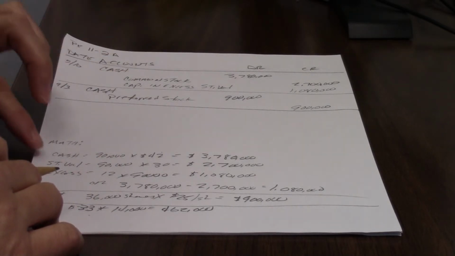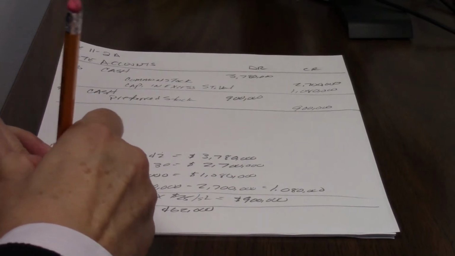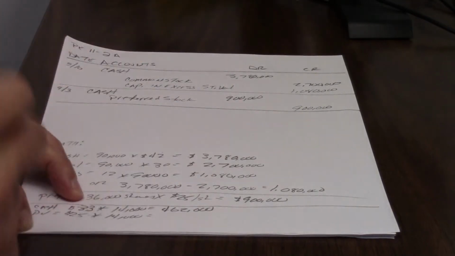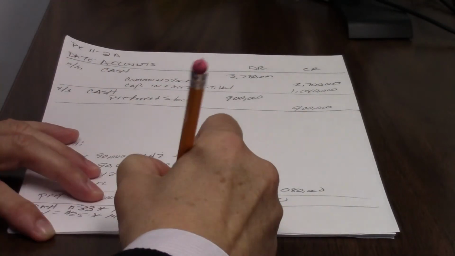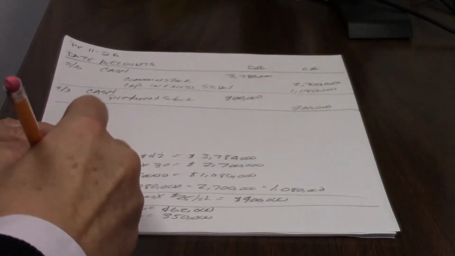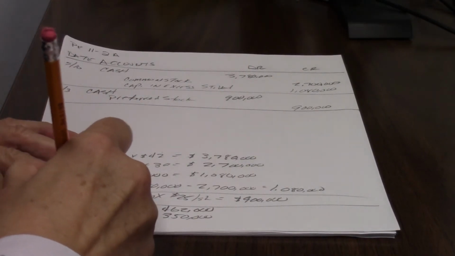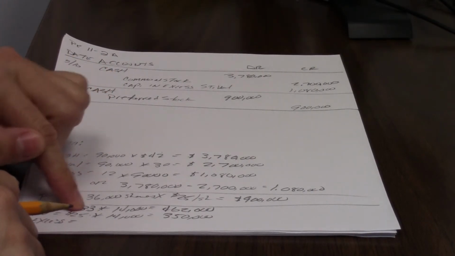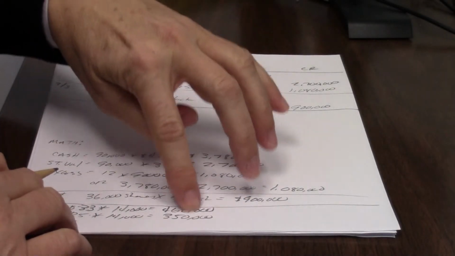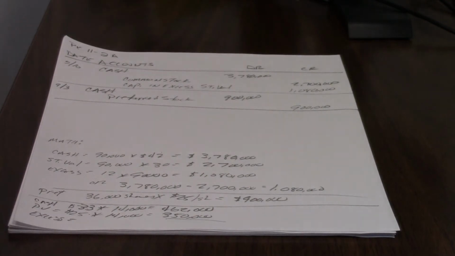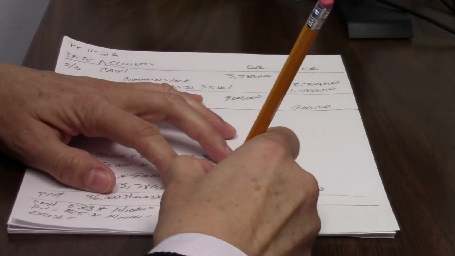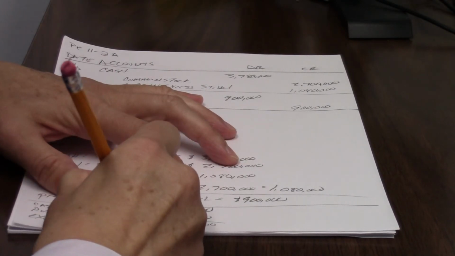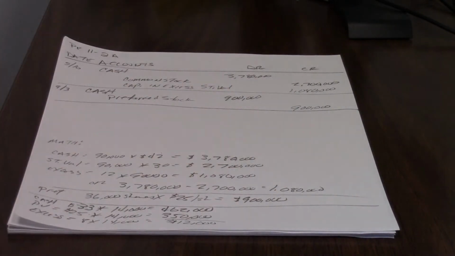We call it par value, not stated value. So par value, we know, is 25 times 14,000, and that's equal to 350,000, right? And the excess, you can either subtract the difference, or you can go 8 times 14,000. Either way, it's 112,000. That's the excess right there.